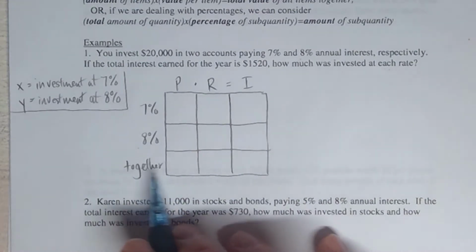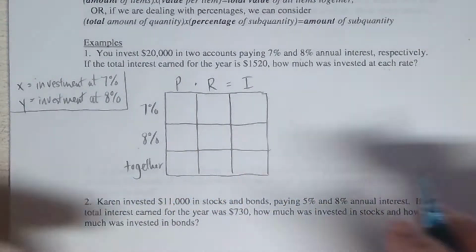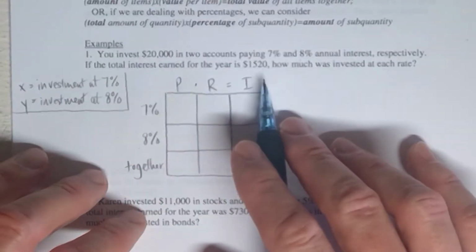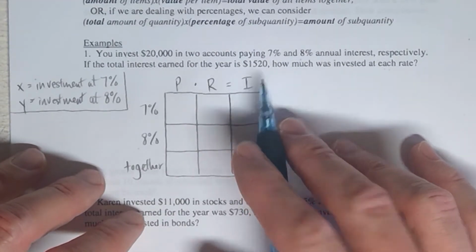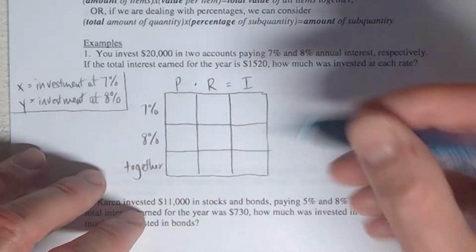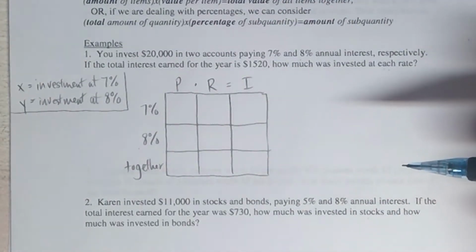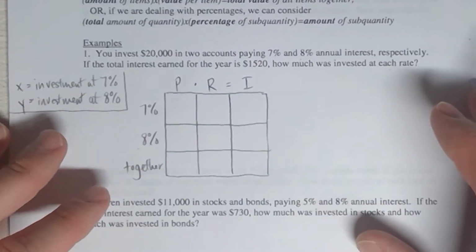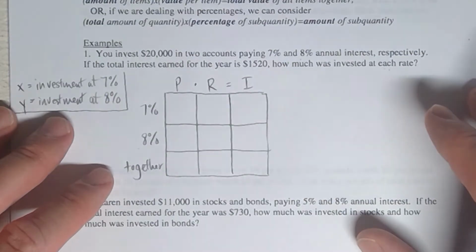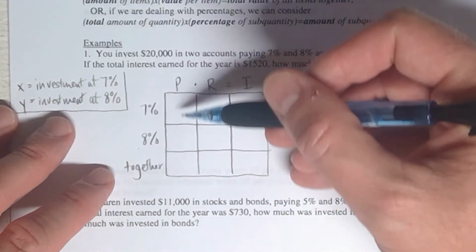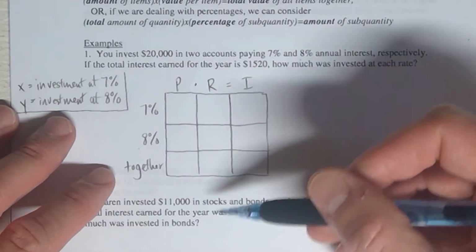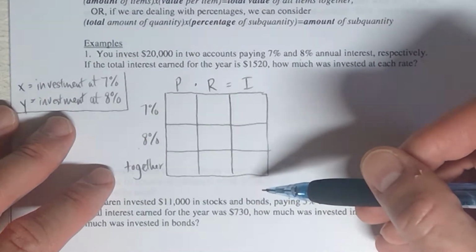So that means that we need this together row at the bottom in order to use that information to help us in this problem. That's what these boxes are for. When we fill in these boxes, it's going to organize all of our information so that we can come up with those 2 equations that I mentioned a few minutes ago when I said that we have to set up a system of equations. You always want to start out with the first column and then go across, second column, third column.